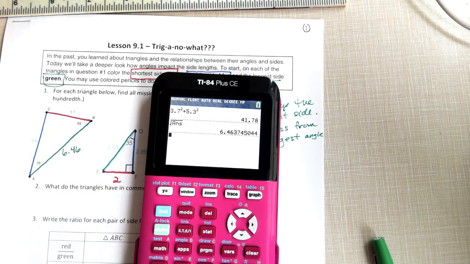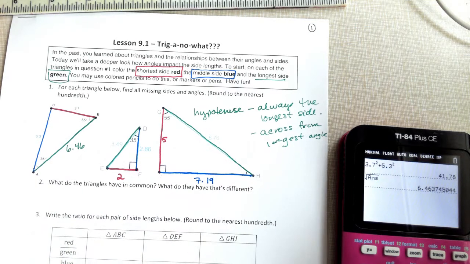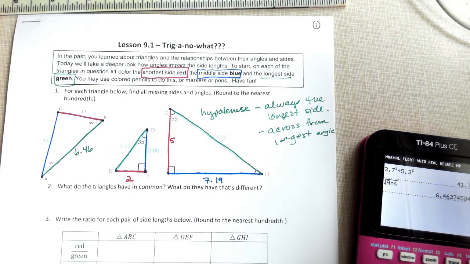When we do it like SOHCAHTOA, it gives us a different answer. Yeah, so that's why I said just do Pythagorean for now. Okay. We're going to pretend we don't know our SOHCAHTOA yet and just prove both ways with that.